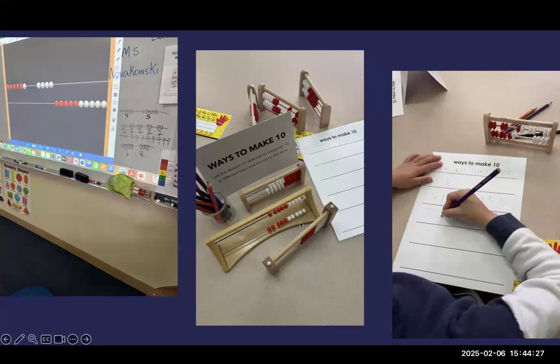This was one of the tasks that they could choose from during math workshop. So showing different ways to make 10, we had different Rekenreks out. You could also put different abacuses or abaci out. And then I just had a ways to make 10 recording form. Some of them drew the beads, some of them wrote the numbers like this student.